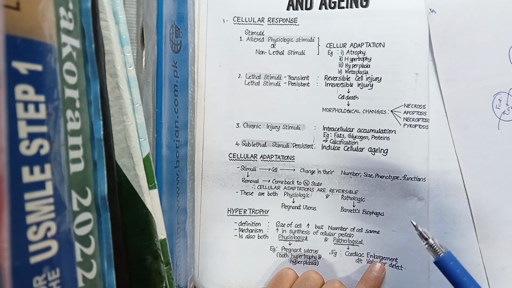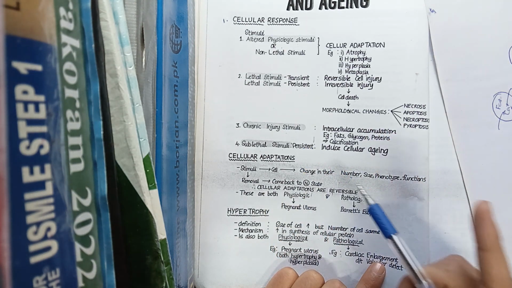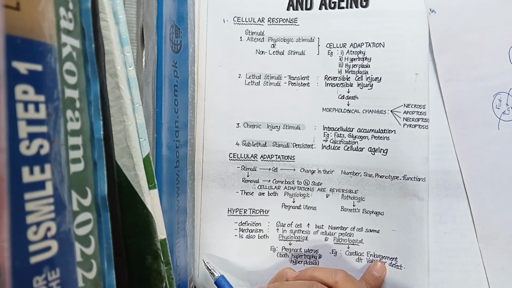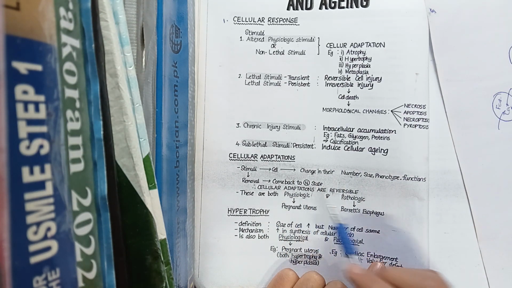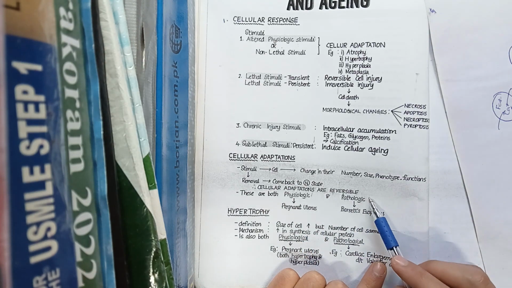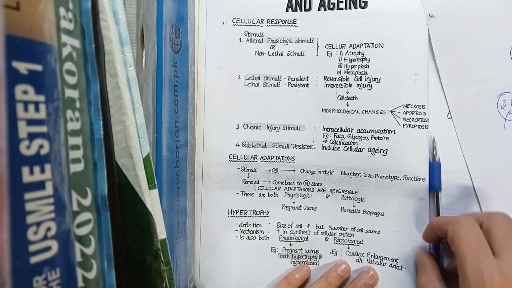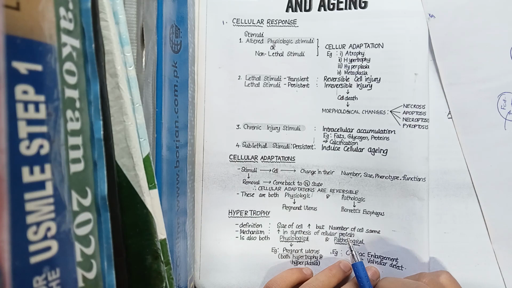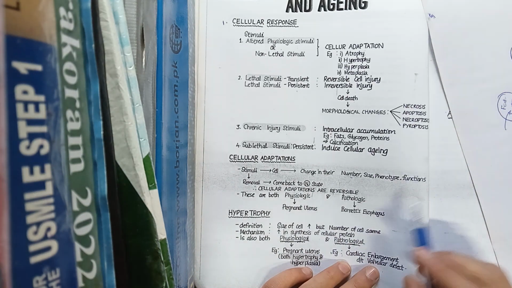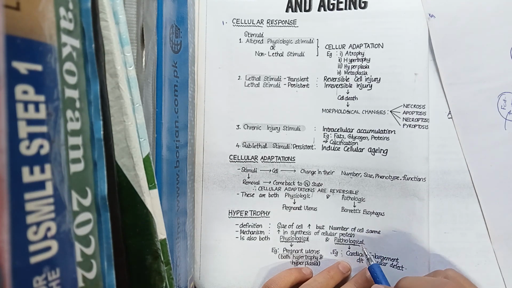And remember, cellular adaptations are reversible. If somebody asks you whether cellular adaptation is pathologic or physiologic, your answer would be it is both physiologic and pathologic. And if someone asks what is the example of physiologic, your answer would be pregnant uterus. And if somebody asks the example of pathologic cellular adaptation, your answer would be Barrett's esophagus.